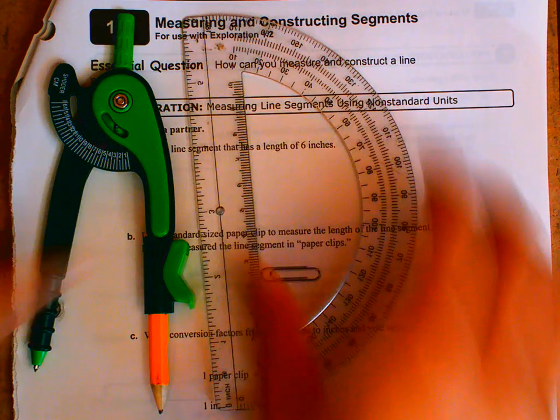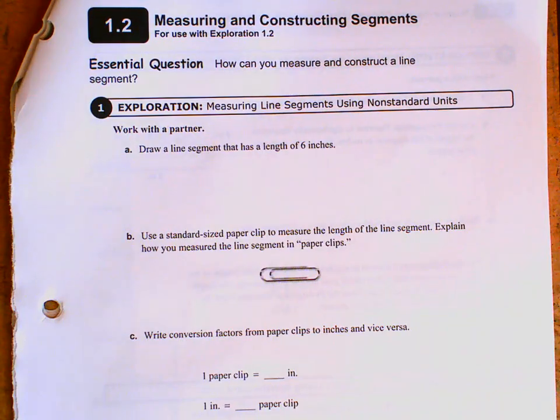Along with this, you're going to need a half sheet of paper, preferably a blank piece of white paper. All you have to do is just grab your regular 8.5 by 11 and cut it in half.